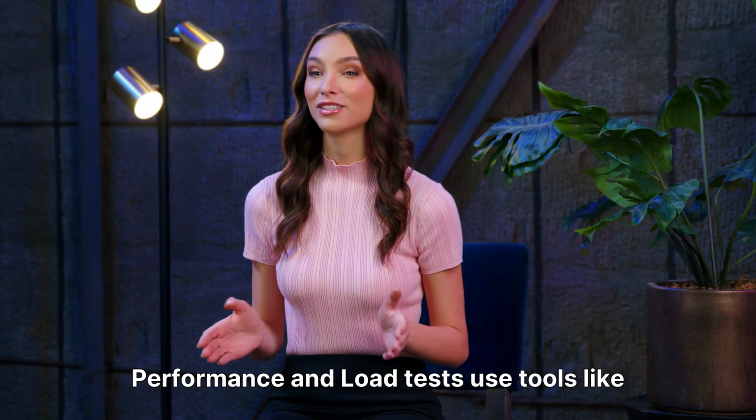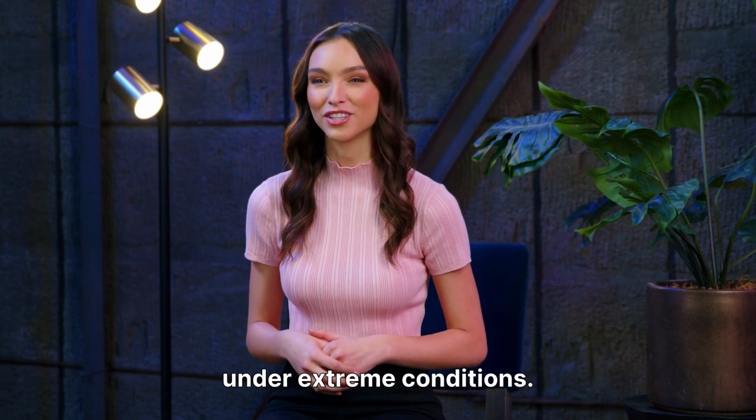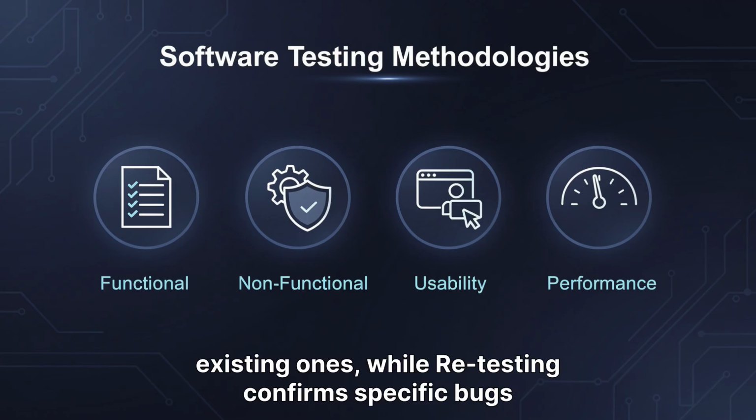Performance and load tests use tools like JMeter to check response speeds and capacity under extreme conditions. Regression tests ensure new features didn't break existing ones, while retesting confirms specific bugs are fixed.